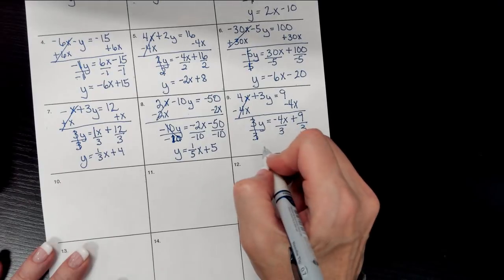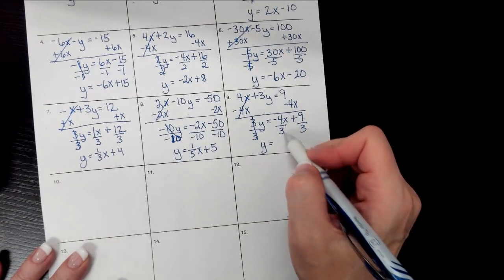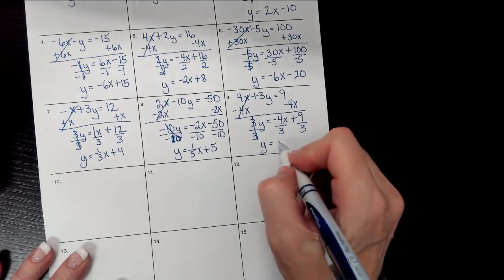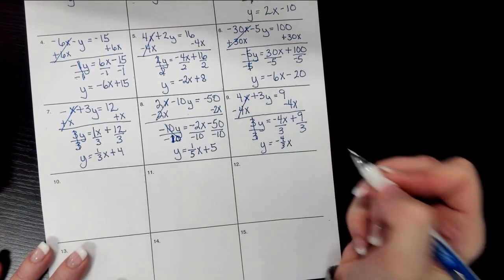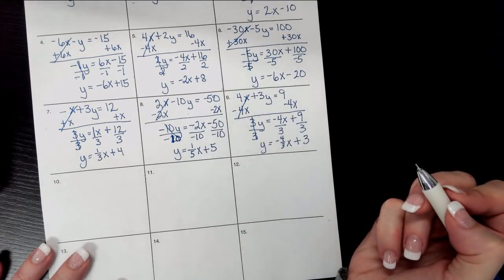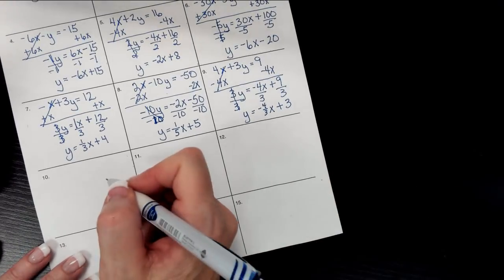That's gone. So y equals, and remember this is slope, so I don't want to turn that into a mixed number. Really don't even want a decimal. I just want to leave it as negative 4/3 x, and then 9 divided by 3 is 3. Okay. All right, let's keep rolling.